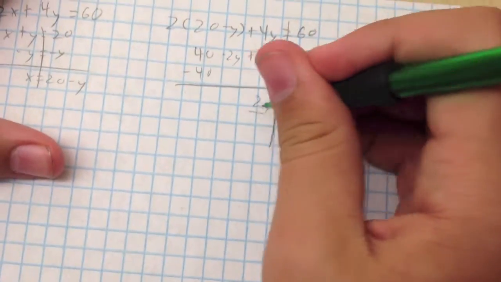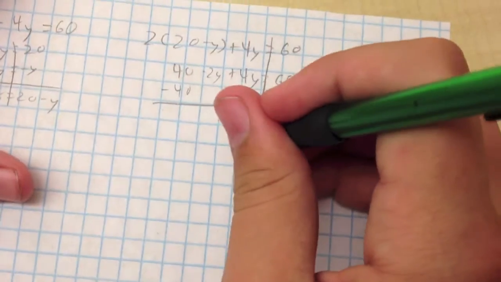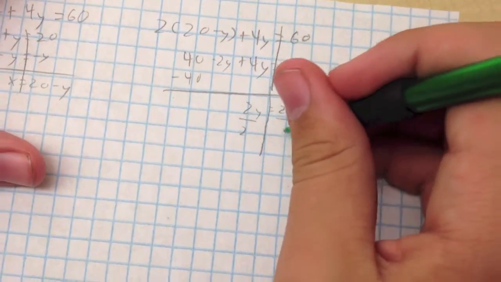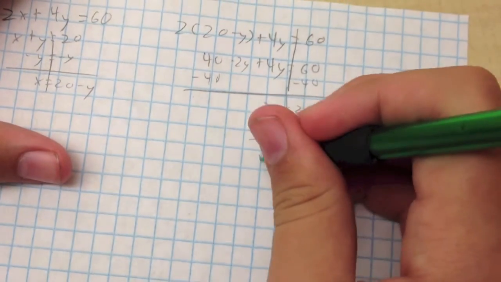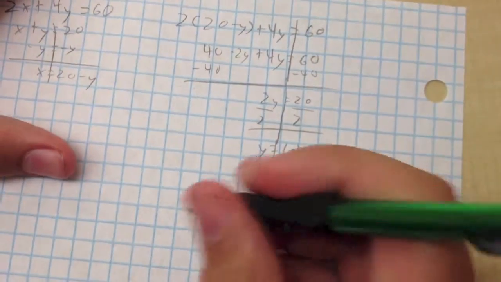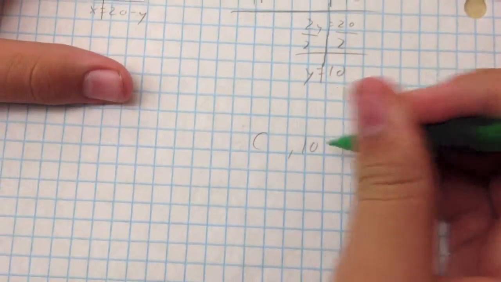Then you divide by 2 on this side to make it just y, and divide 20 by 2, which equals 10. So now we know that y equals 10.